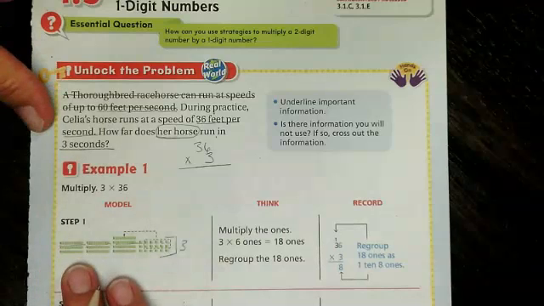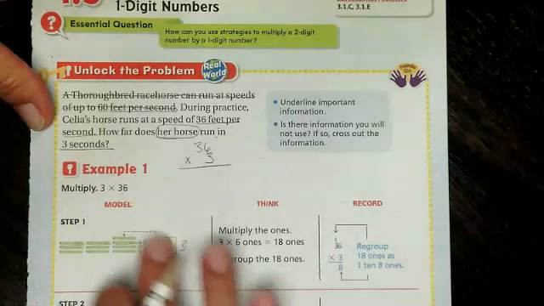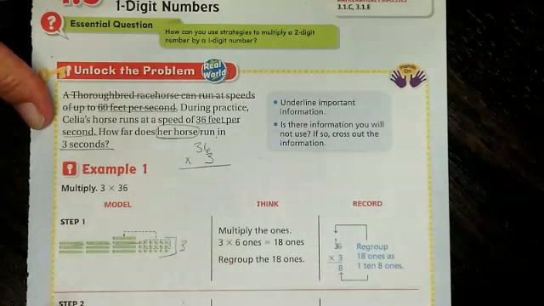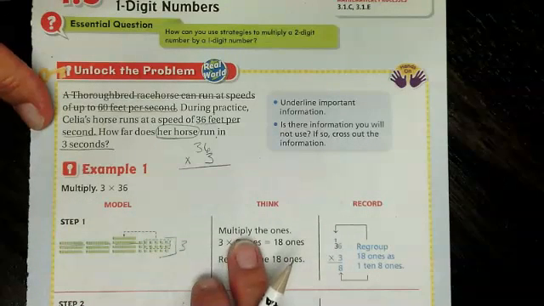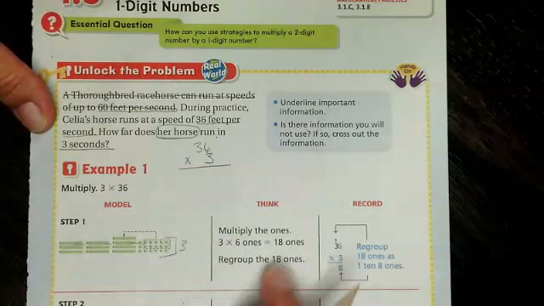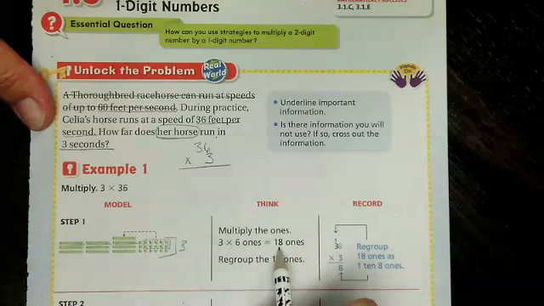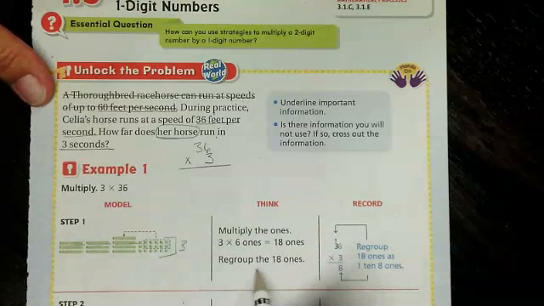They are showing us a model. You can use a model as well, and then you can actually manipulate your model, move things around. Let's see what they did here. It says multiply the ones. 3 times 6 ones equals 18 ones. Let's see. 1, 2, 3, 4, 5, 6, 7, 8, 9, 10, 11, 12, 13, 14, 15, 16, 17, 18. That's how we got the 18 ones.